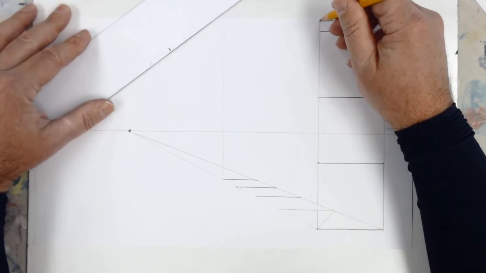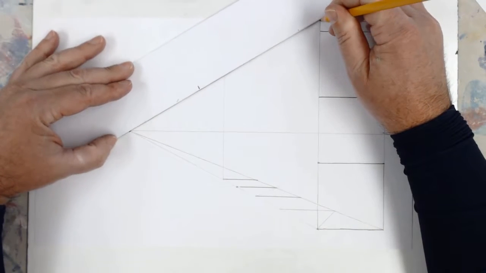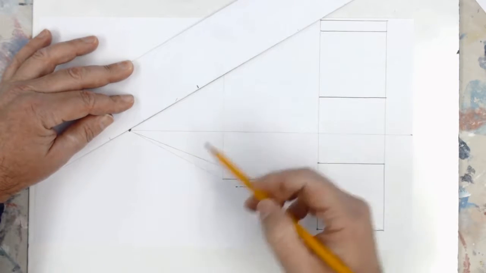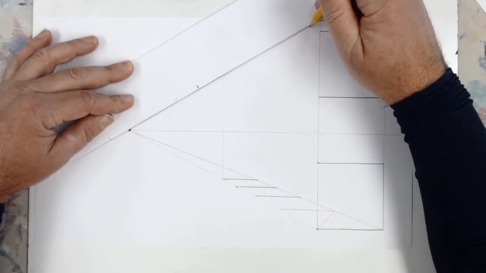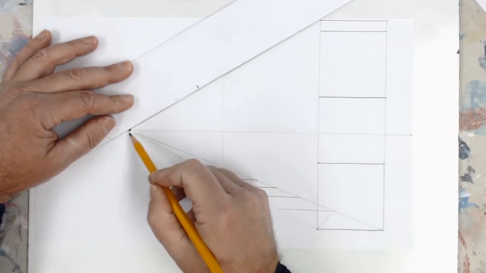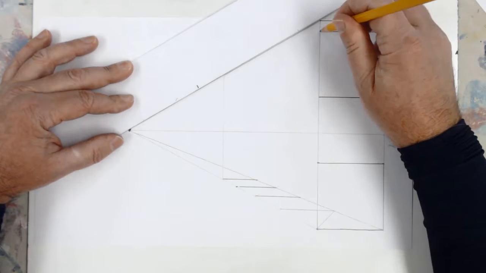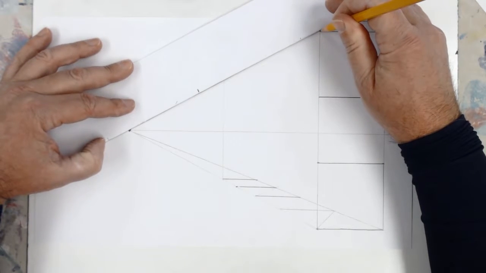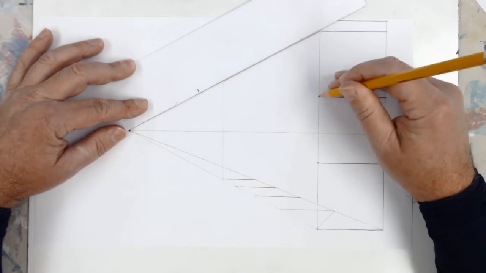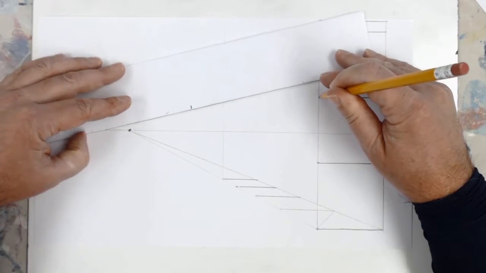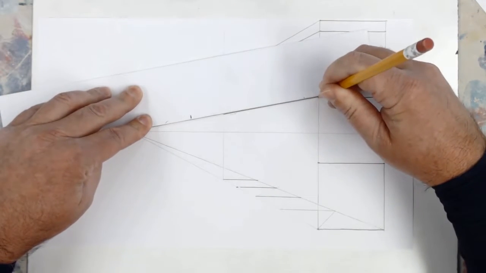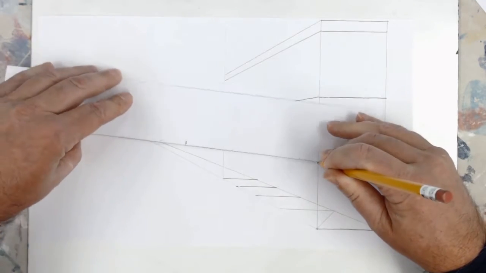So I'm just going to start drawing these lines back. Now, all the way back to the vanishing point. But once again, I don't have to draw it all the way back there, do I? That'd just be silly. No reason to do that, because I know that that line is going to continue. It's just one more thing I have to erase. And down, and so forth. And so on.